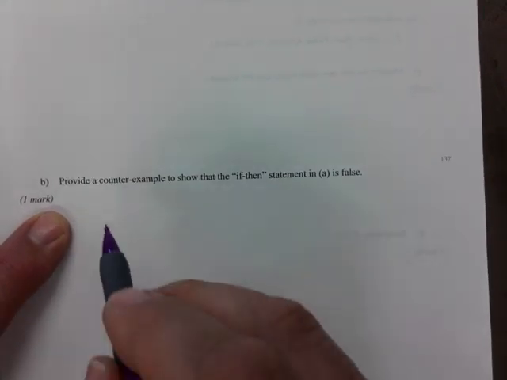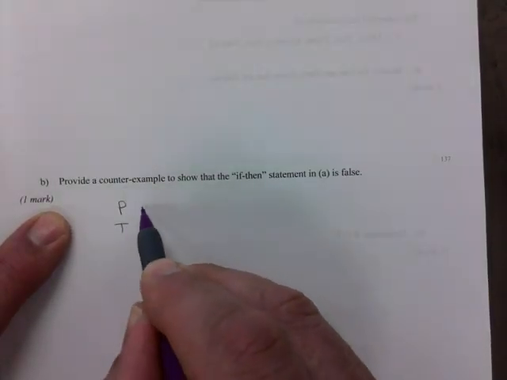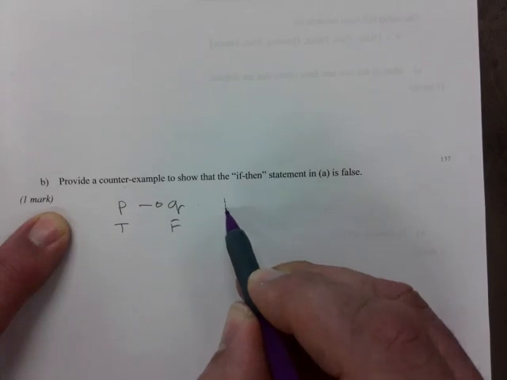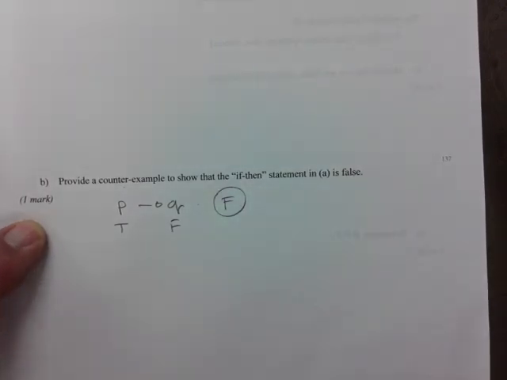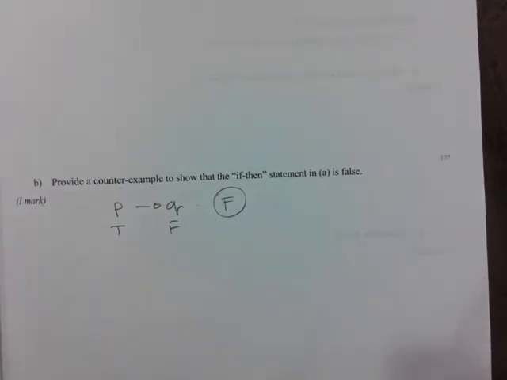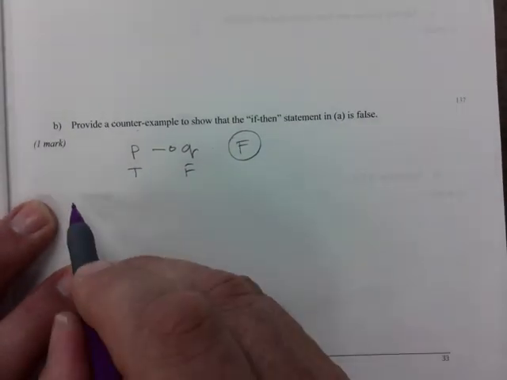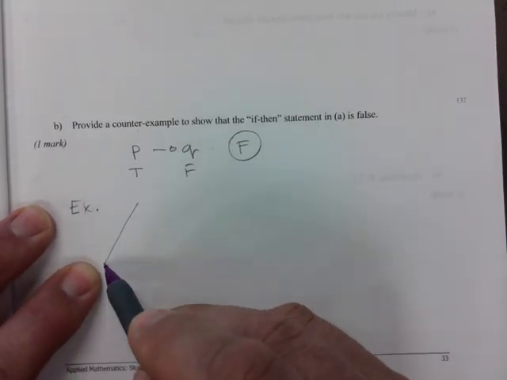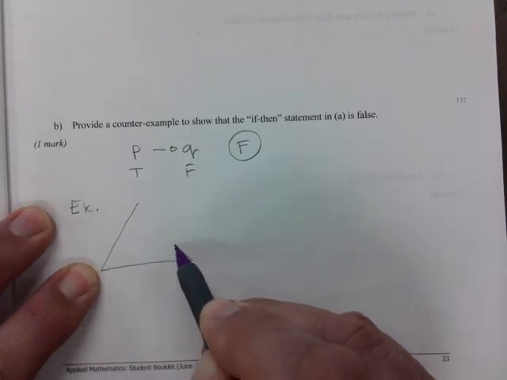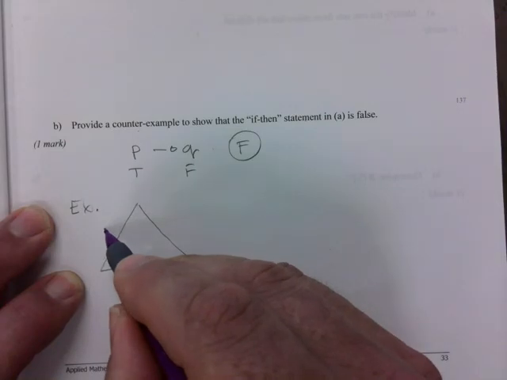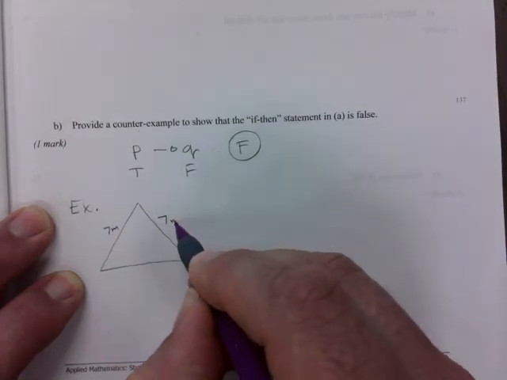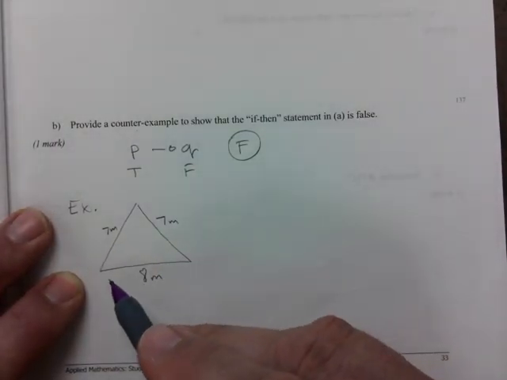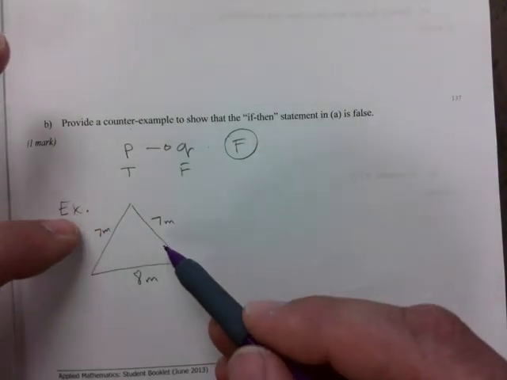Next, provide a counterexample to show that the if-then statement is false. When is the statement false? If the first part is true and the second part is false, then the whole statement is considered false. That would be a counterexample in a sense. So you can give an example here. You can make it very simple. You say this is 7 meters, 7 meters, 8 meters. And you can clearly tell this is not an equilateral, but it is an isosceles.